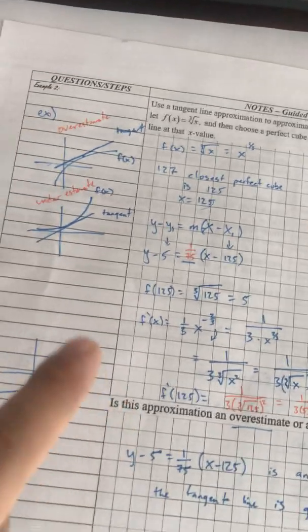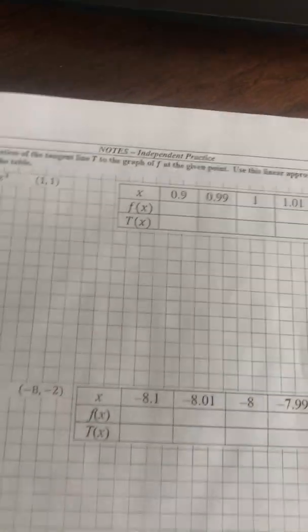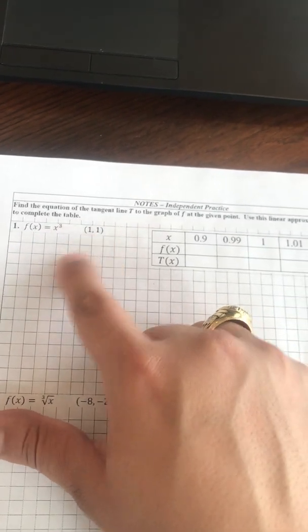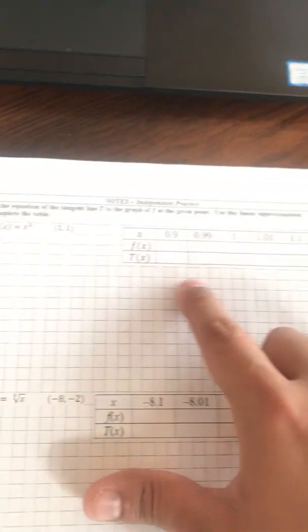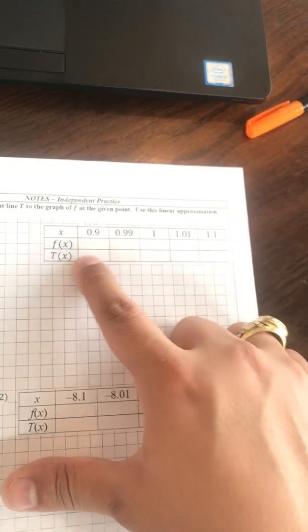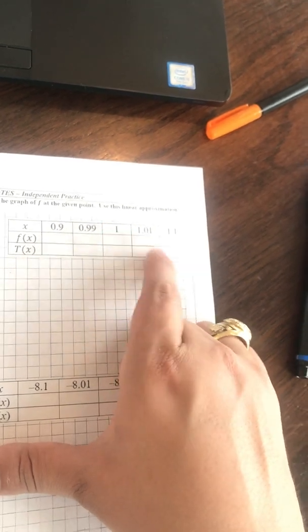These are another two examples. You may use your calculators, but I want to see you guys do the actual tangent. Find the actual tangent. Now you guys can do the rest by yourself. This right here is our function, and that's our point. To make our tangent line, the t of x is going to be your tangent line approximation. You get your original, and then now you can approximate the rest of the values.